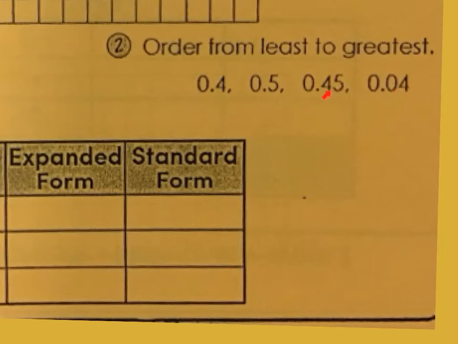Well, would you rather have 45/100 or 4/100? So 4/100 is the smallest. So I'm going to help you out there and say, okay, that is your first number that you're going to write down. Now, I would like you to write down the rest of those numbers.